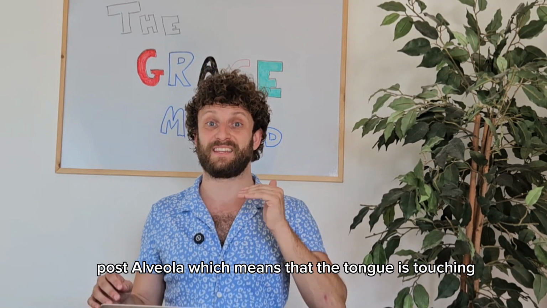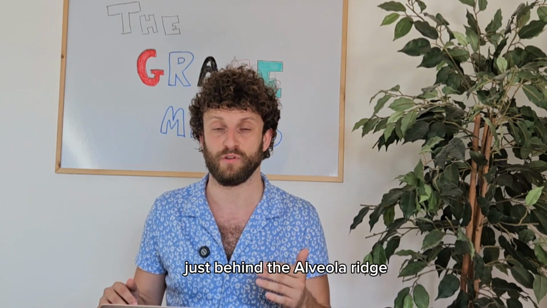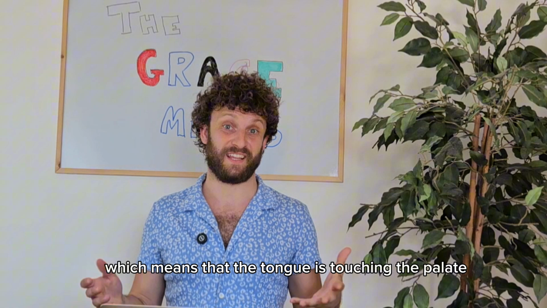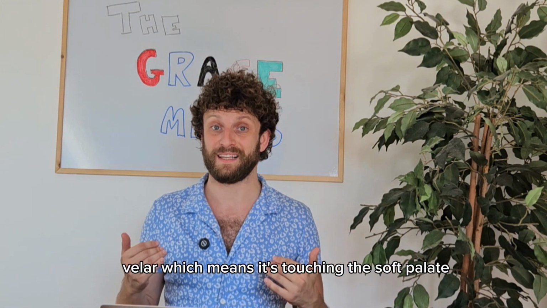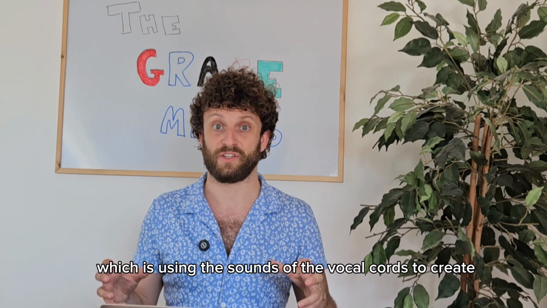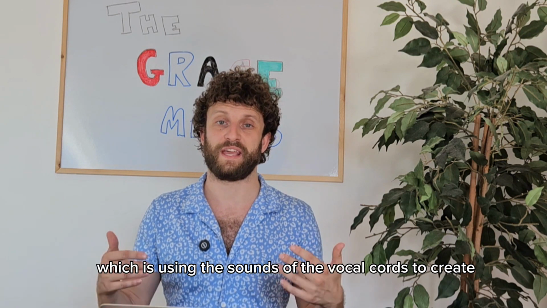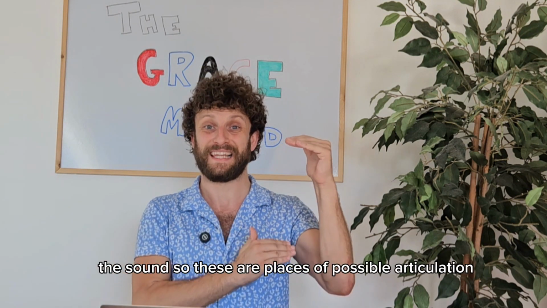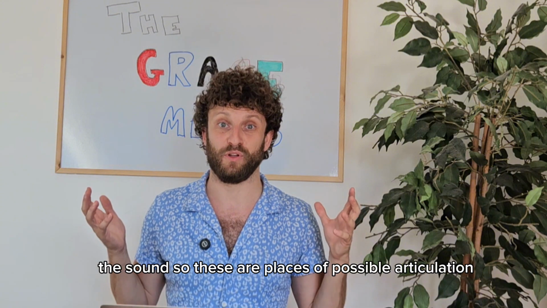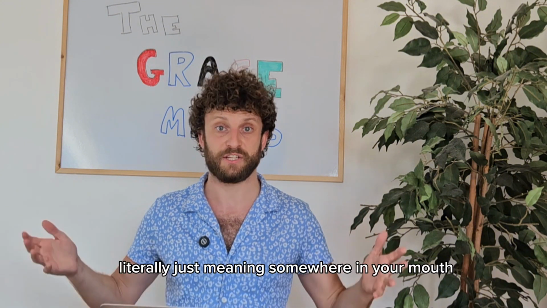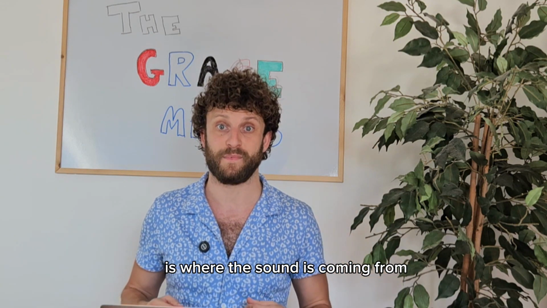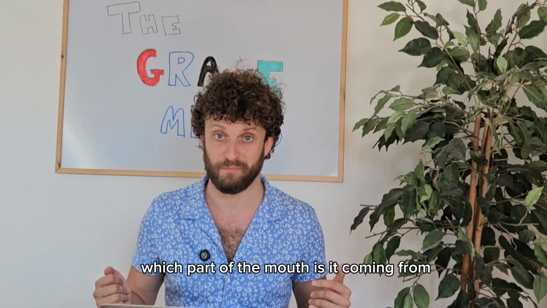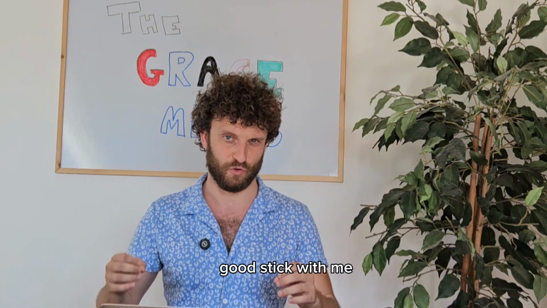Post-alveolar, which means that the tongue is touching just behind the alveolar ridge. Palatal, which means that the tongue is touching the palate. Velar, which means it's touching the soft palate. And glottal, which is using the sounds of the vocal cords to create the sound. So these are our places of possible articulation. These are the places of articulation, literally just meaning somewhere in your mouth is where the sound is coming from. Which part of the mouth is it coming from? Simple, right? Good, stick with me.